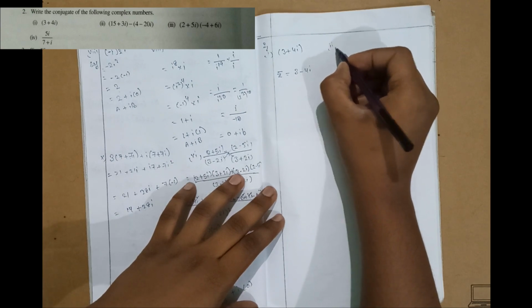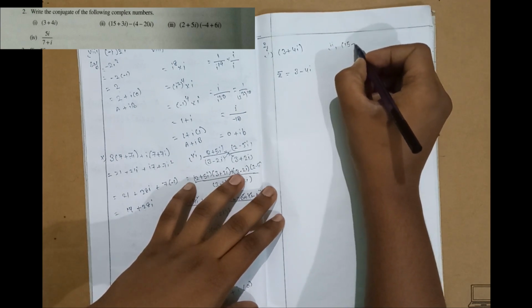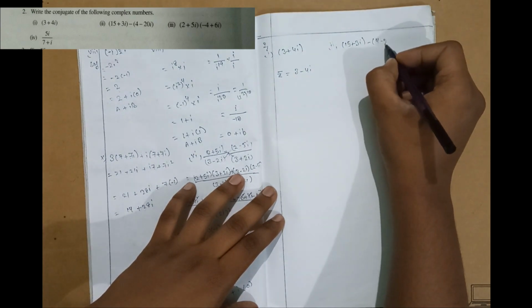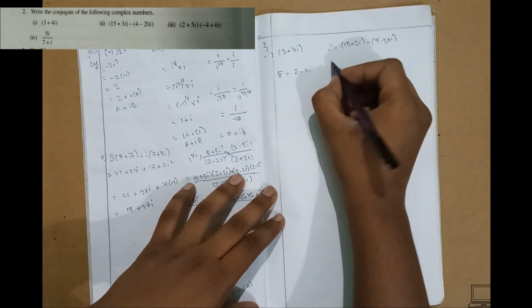Now second one: 15 plus 3i minus 4 minus 20i.